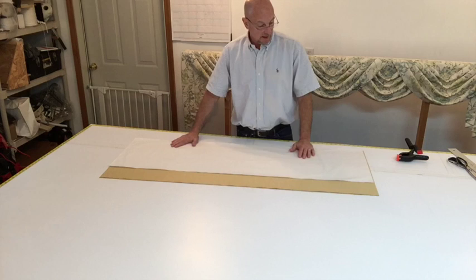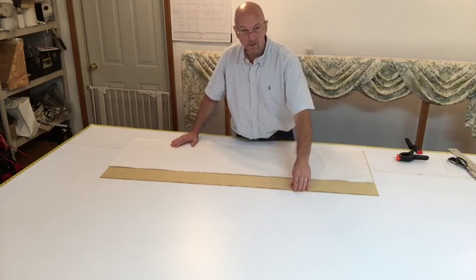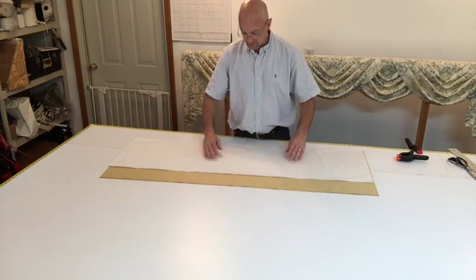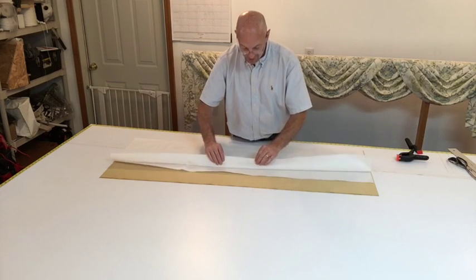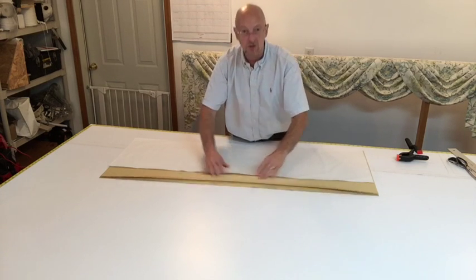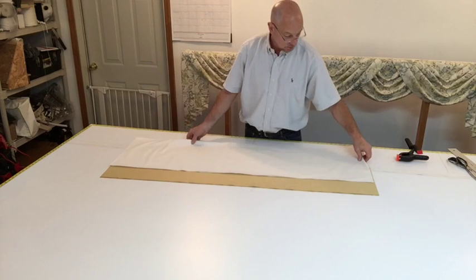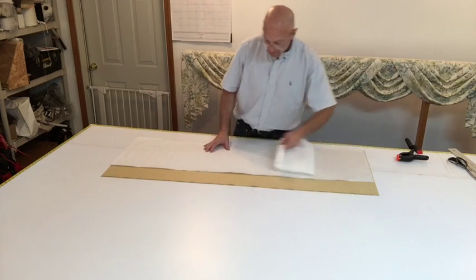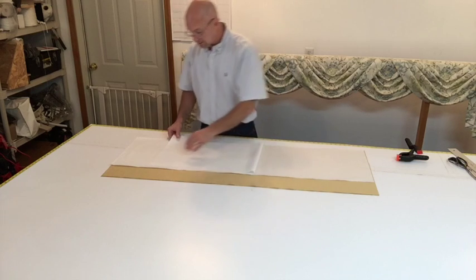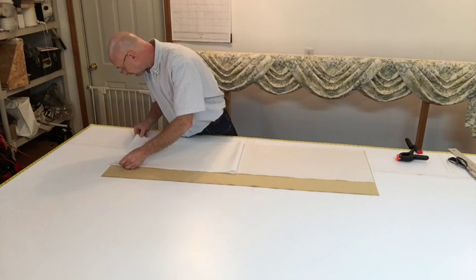Okay, so having said that, we went through and we know that we're going to need 1 full width and a half width, and here I've got 2 widths of fabric and 2 widths of fabric. I'm going to show you a quick, easy way to cut, and you don't have to do it this way, you can use your own way, but here's what I do.